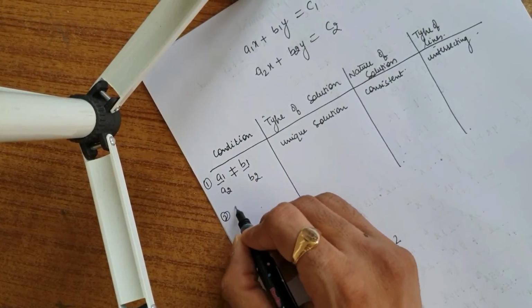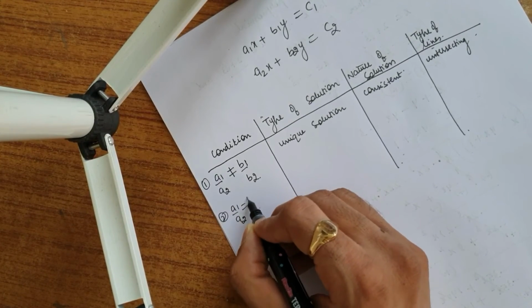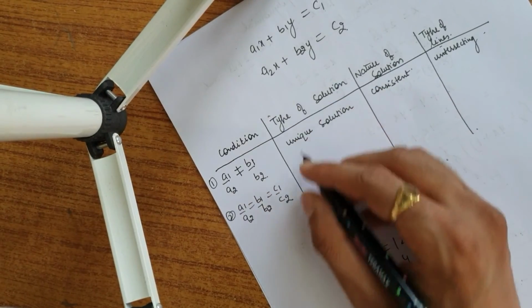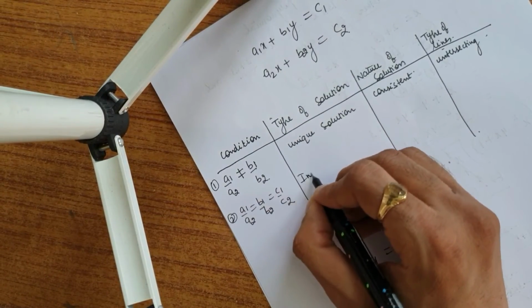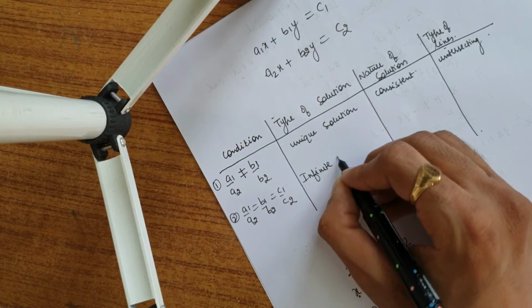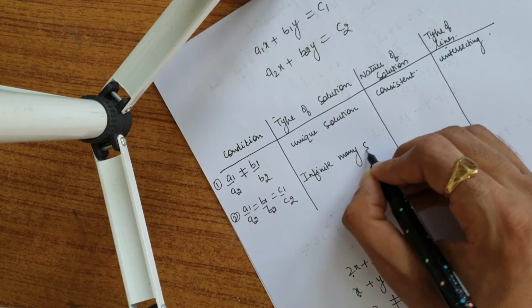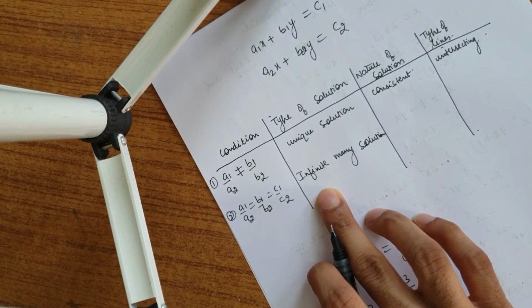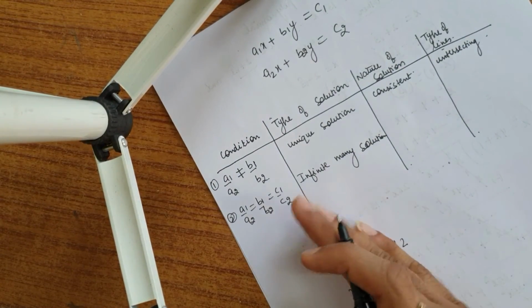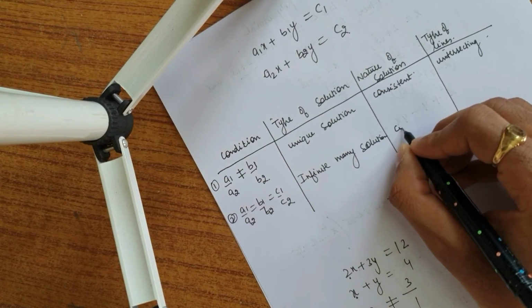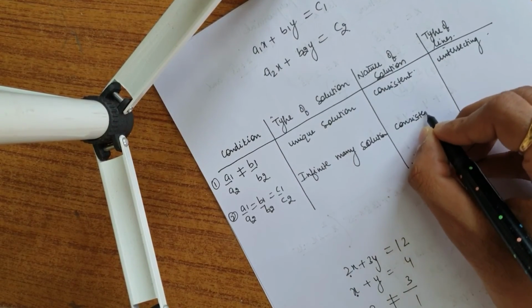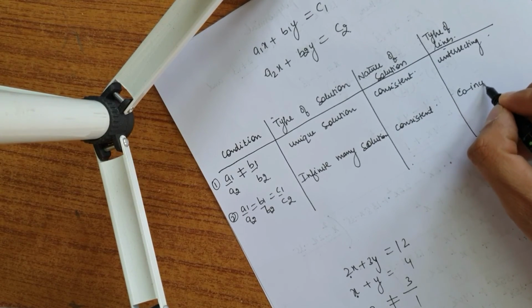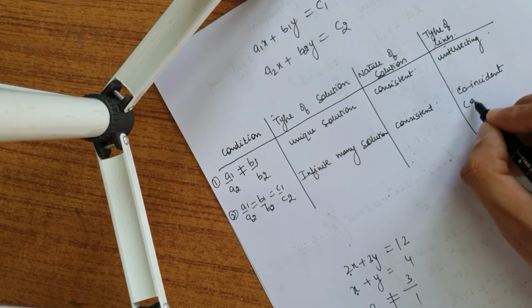Condition number 2: if a1 by a2 is equal to b1 by b2 is equal to c1 by c2, then what is the type of solution? We will get infinitely many solutions. Since it has infinitely many solutions, meaning one or more, the nature will always be consistent. And the type of lines will always be coincident. Coincident means overlapping lines.